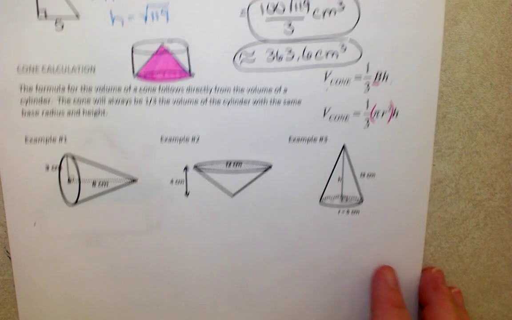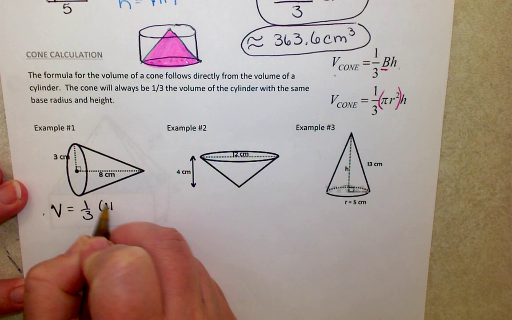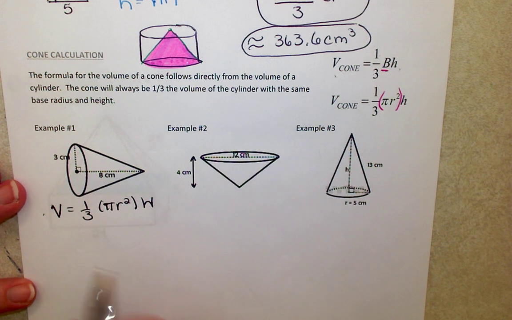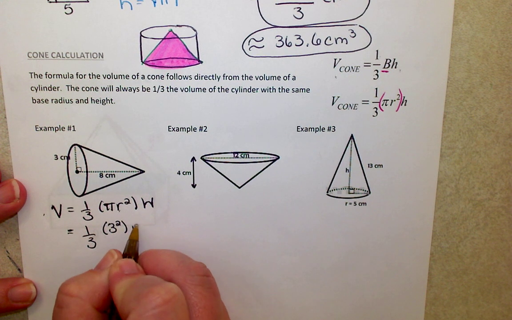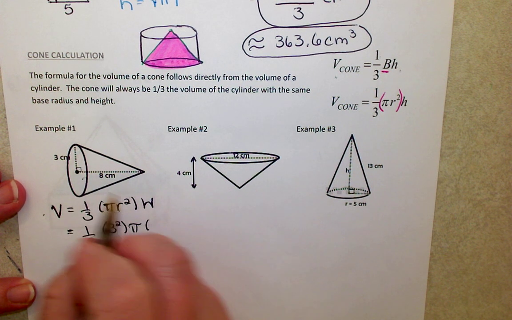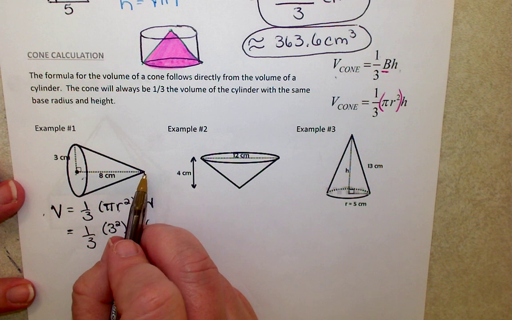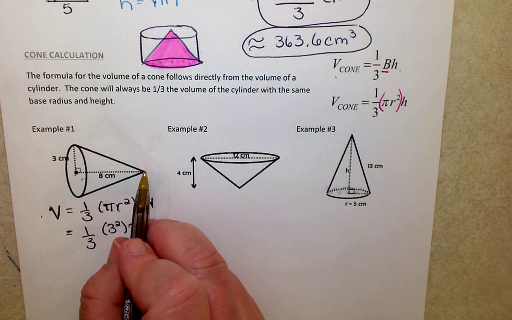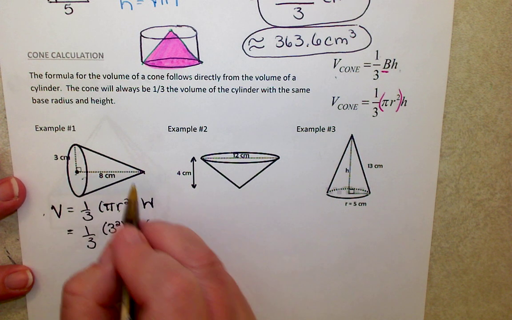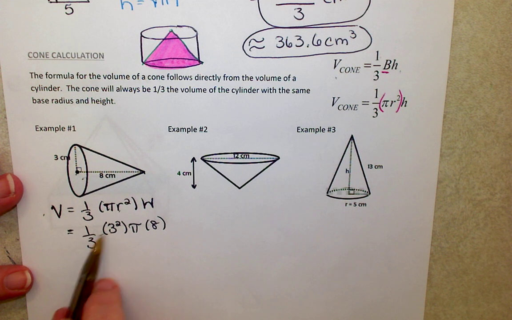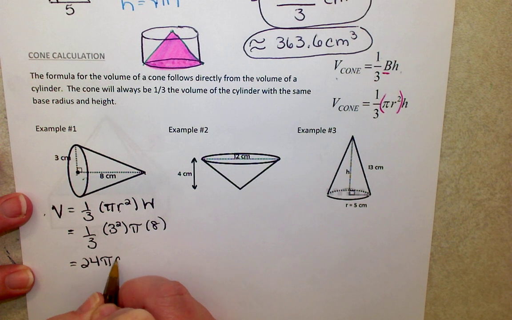So, finding the volume for these three cones here. Okay, so we got the volume is equal to 1/3 pi r squared times h. So we get 1/3. Our radius here is 3, so 3 squared pi, and then our height is 8. The height connects the apex to the center. Sometimes some worksheets might just call it the vertex, because it's the only vertex there. Okay, so our height is 8. 3 squared is 9, 9 divided by 3 is 3, so 3 times 8 is 24. So 24 pi centimeters cubed.